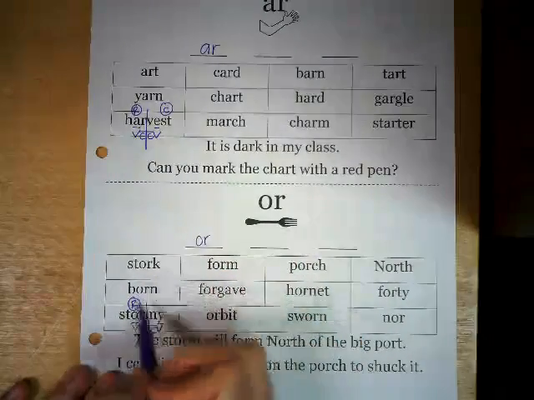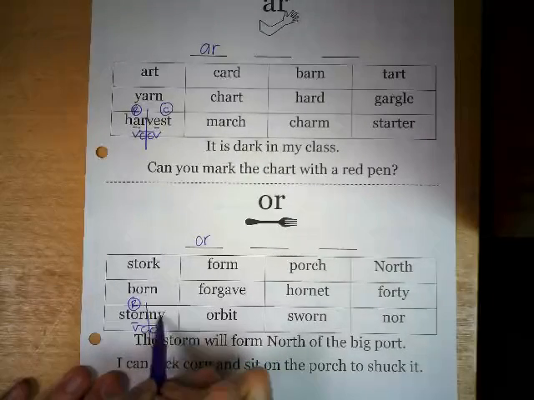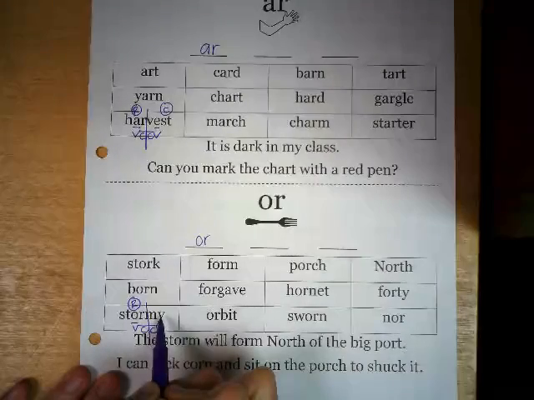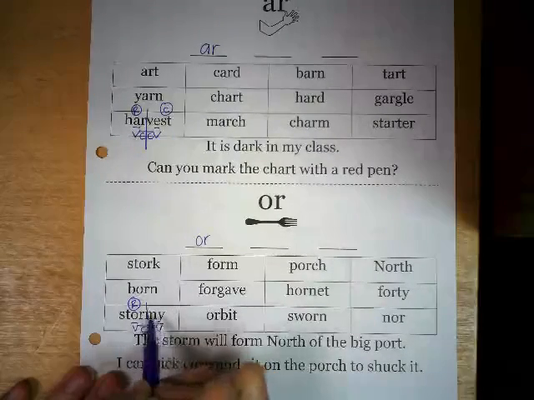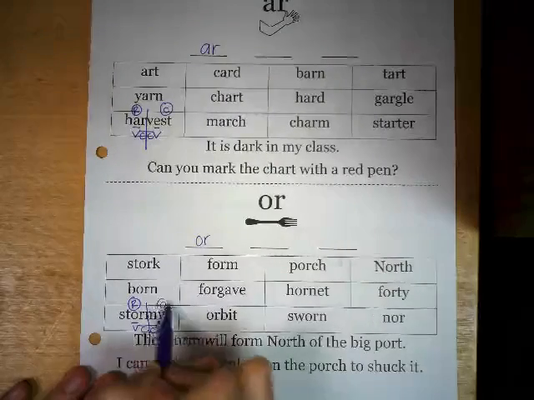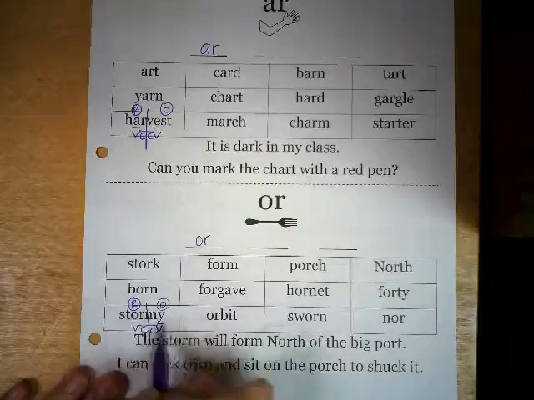Or, store, and then I see this Y, and I'm going to decide, is that Y going to say E or I? And I know it's two syllables, so it's going to say E. So it is an open syllable. It says E, E. So the word is stormy.